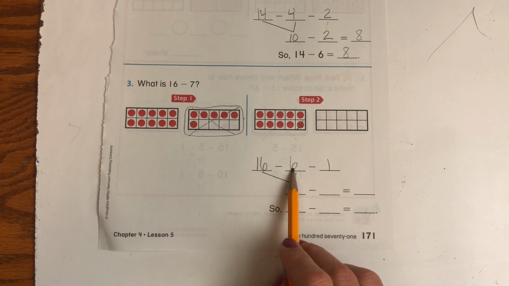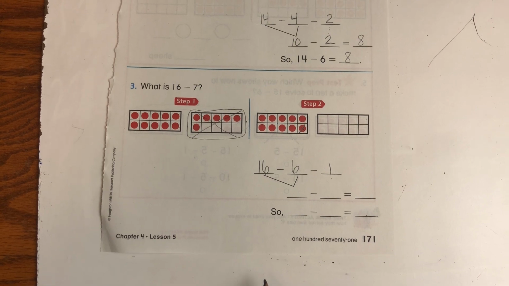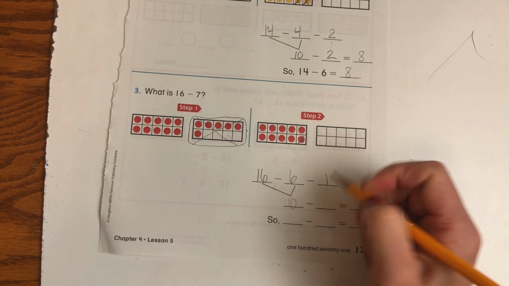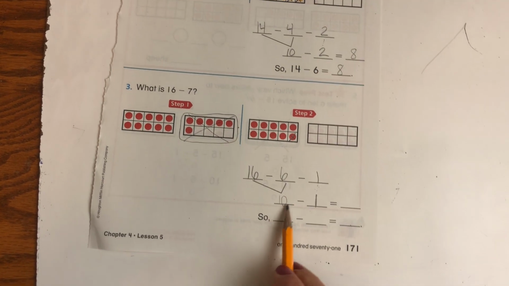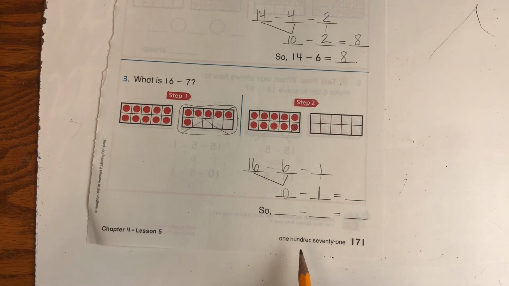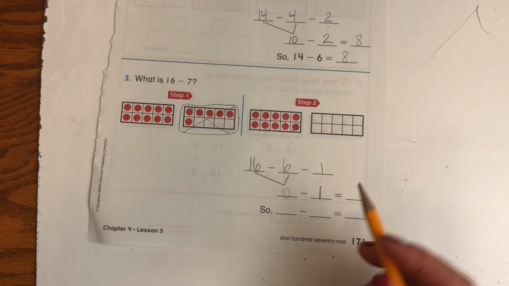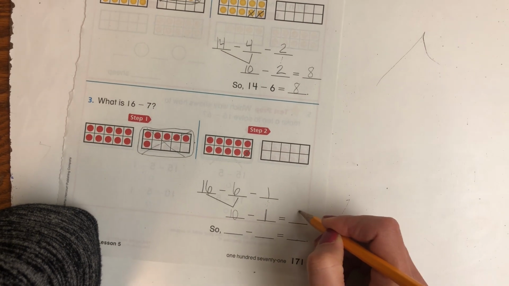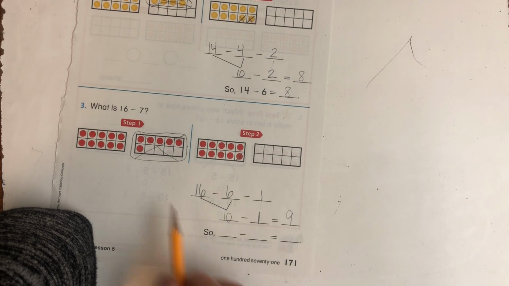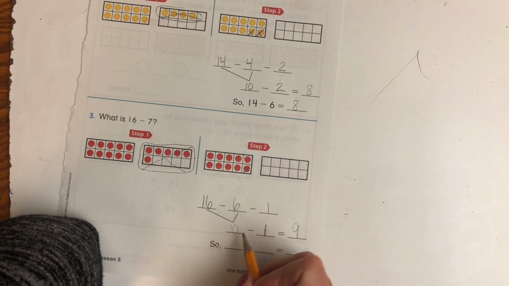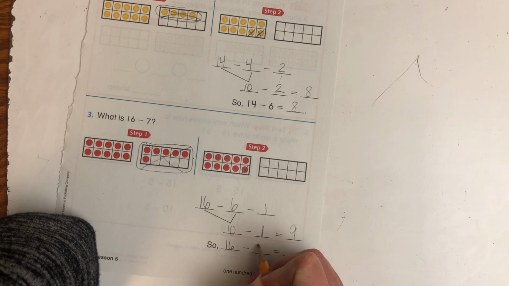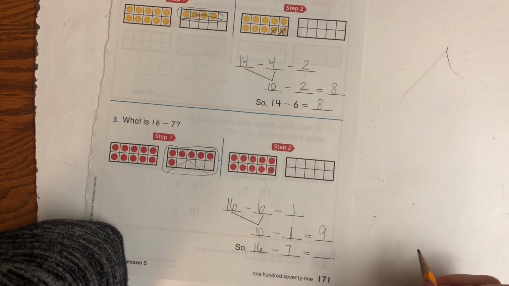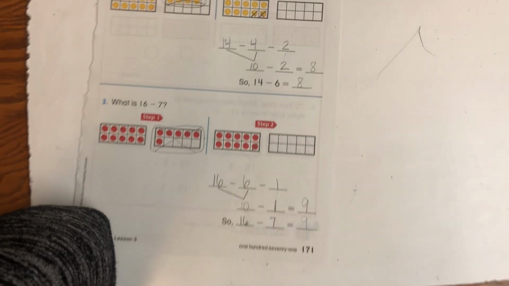What is 16 minus 6? I love this one. It's just 10 every time, isn't it? And then don't forget to bring this 1 down. What is 10 minus 1? 9. So 16 minus 7, we have to write that in now. So 16 minus 7 equals what? 9. Good.